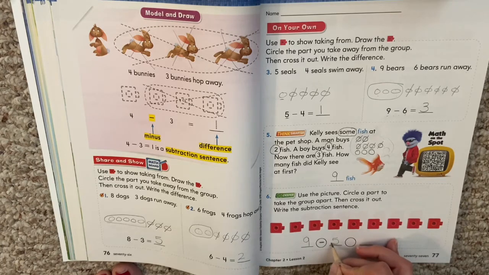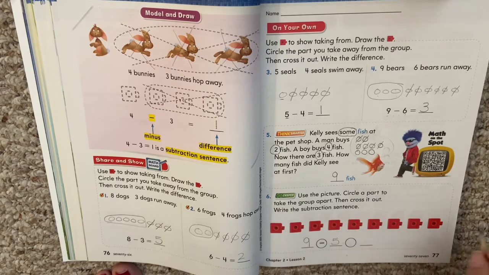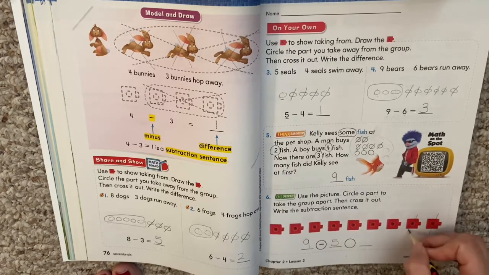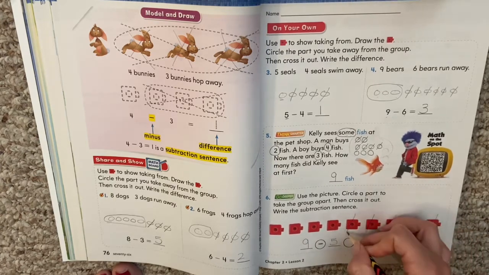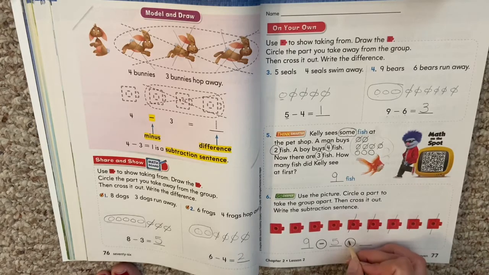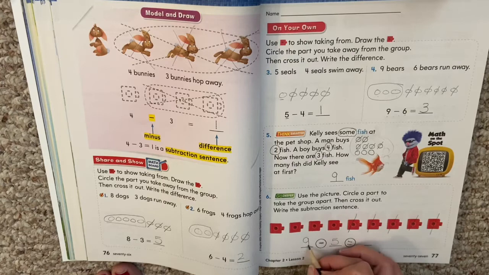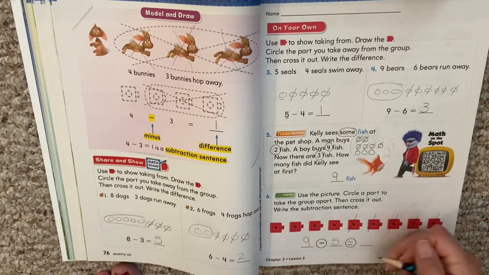Now, if I take away 5, I have to show it. So I need to cross 5 off. 1, 2, 3, 4, 5. So now I need my equal sign, right? Because our equal sign always goes next. 9 minus 5 equals, well, how many are left? 1, 2, 3, 4 are left.